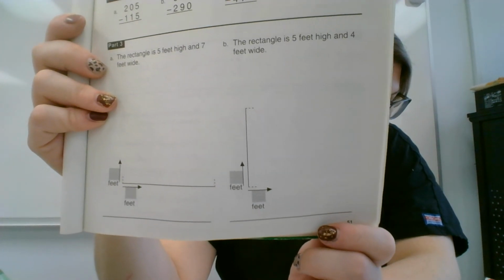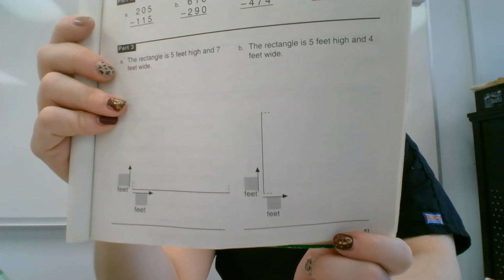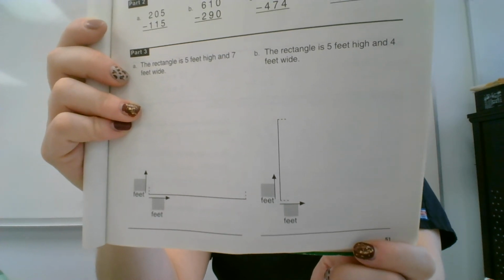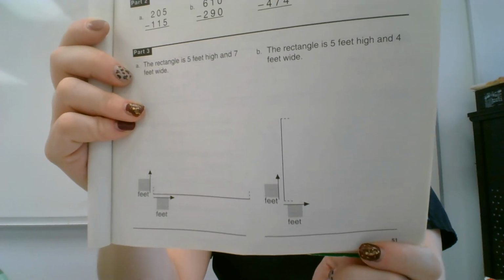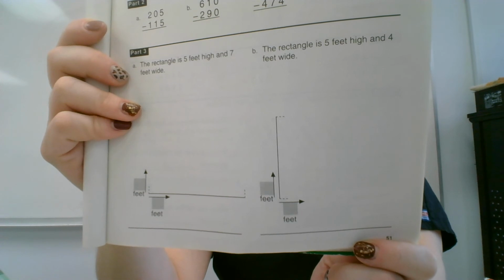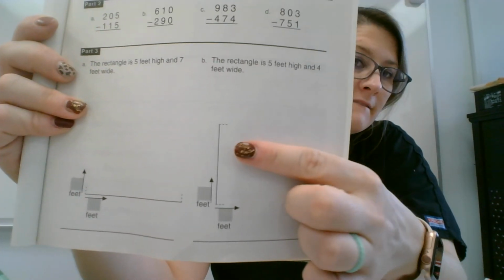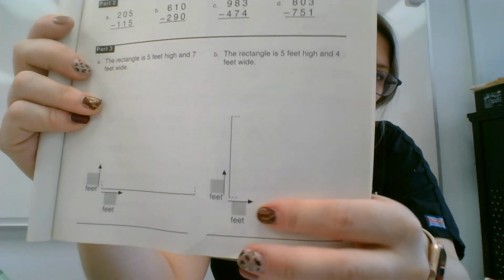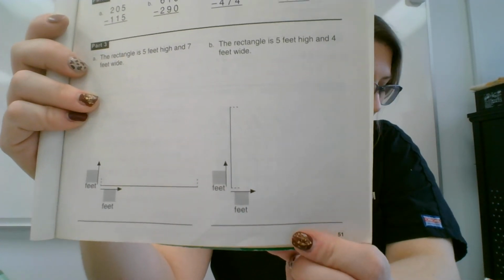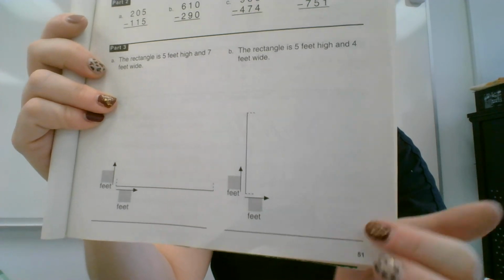The next one. The rectangle is 5 feet high and 4 feet wide. One side of the rectangle is already drawn. Write the numbers for the 2 arrows in B. 5 feet high and 4 feet wide. Then write your number sentence at the bottom. Do not forget your label.